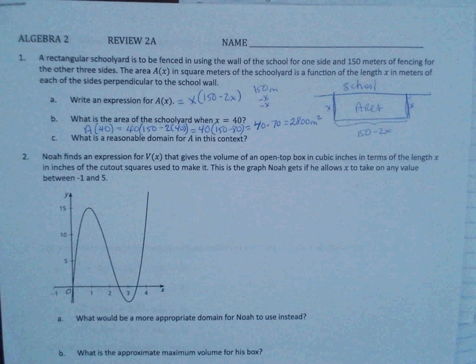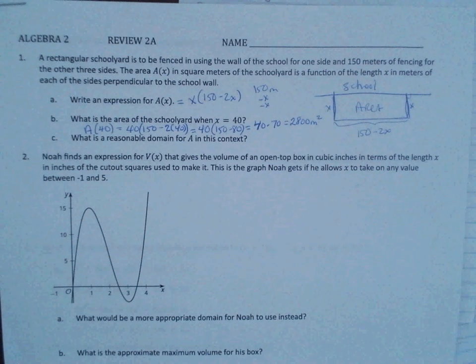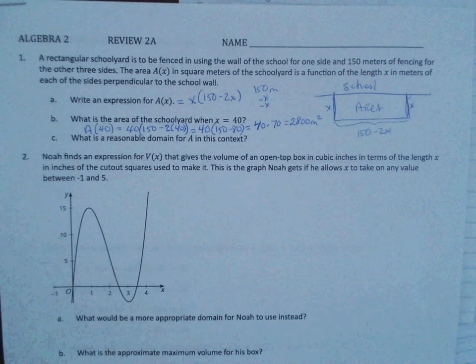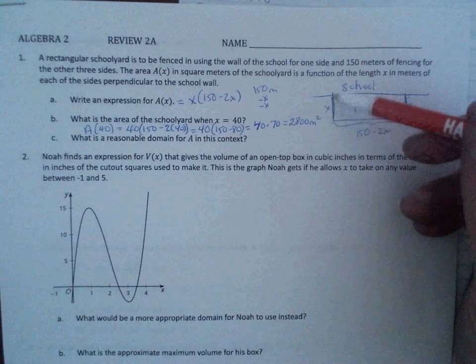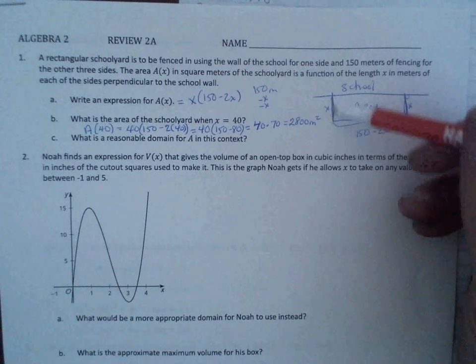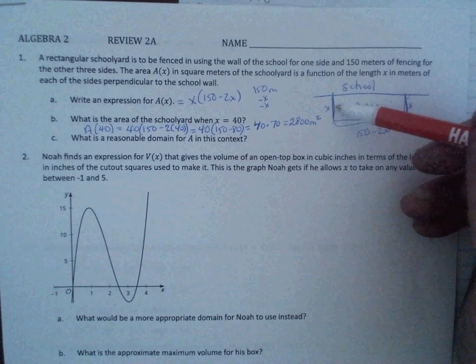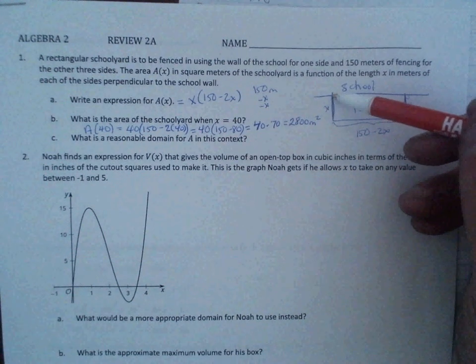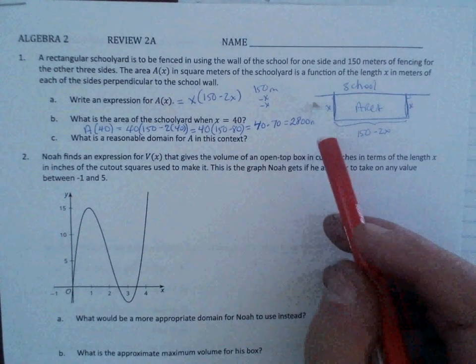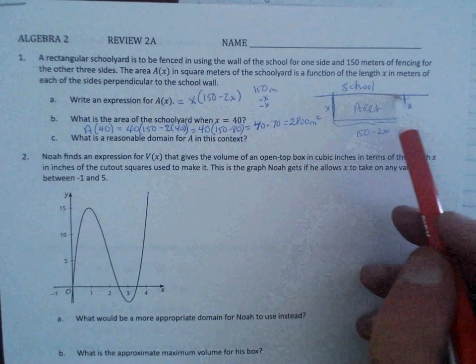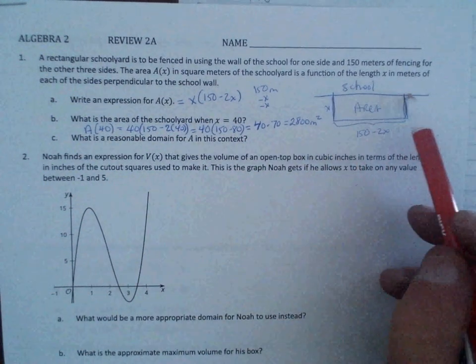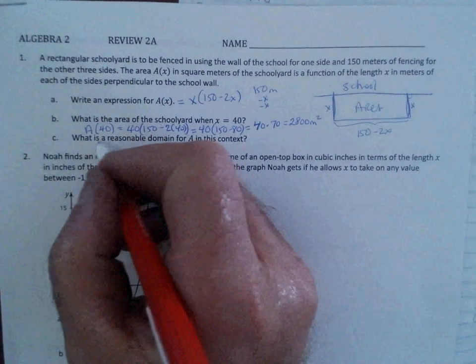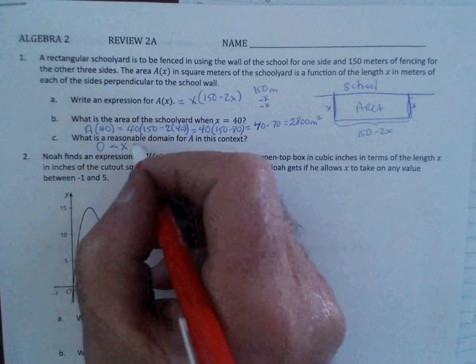And then it asks us what's a reasonable domain for A in this context. This is kind of like we talked about with our poster and our box a while back. We got to use X. What are the reasonable values for X? If we don't come off the wall at all, let's say we laid the whole 150 meters of fence right up against the wall, would we have a pen? A schoolyard? So that means that our X has to be greater than 0.